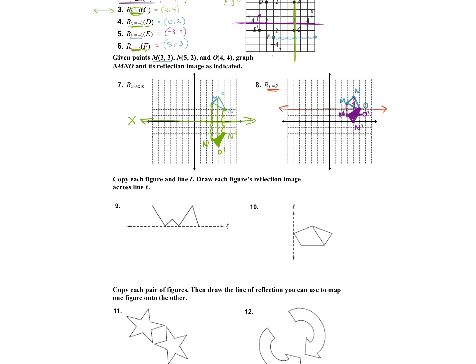Okay, these last ones are quick. It says copy the figure and line L, draw its reflection image. This is because this comes out of a book, so you don't have to copy anything. You just need to draw the new figure. So basically what you're doing is duplicating, like this would go down here, then you would meet back up with this one for this line. Then a little dip here, back up to the line, and then this last little piece would be right here.